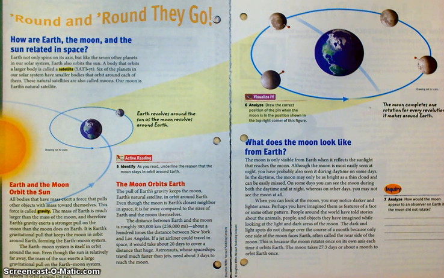But anyway, it is the Earth's gravitational pull, the gravitational attraction between the Earth and the moon, that keeps the moon in orbit around the Earth, forming the Earth-Moon system. The Earth-Moon system itself is in orbit around the sun. Even though the sun is relatively far away, the mass of the sun exerts a large gravitational pull on the Earth-Moon system. And this gravitational pull keeps the Earth-Moon system in orbit around the sun.